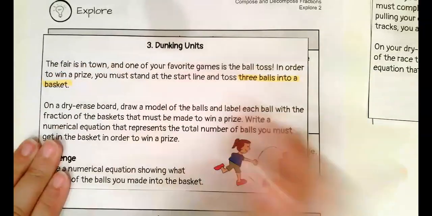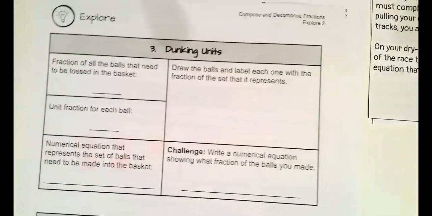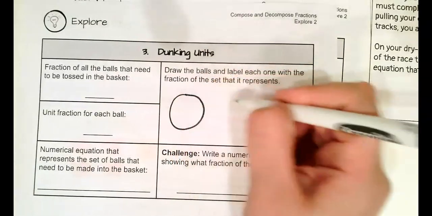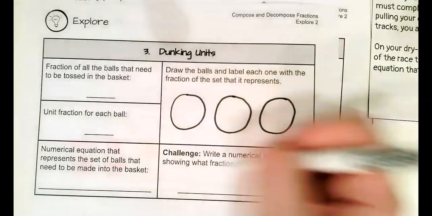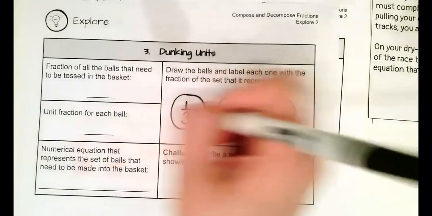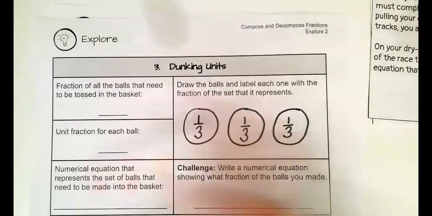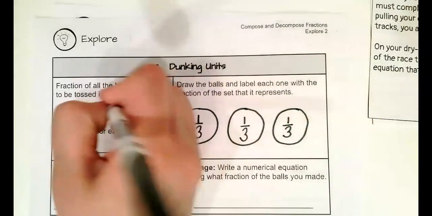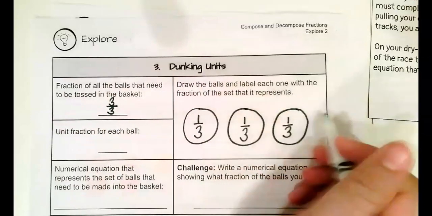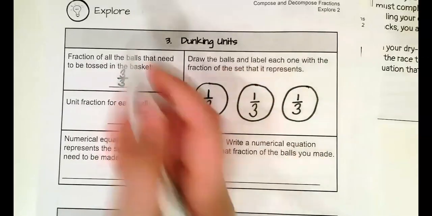Okay. So I'm going to draw my picture. So I'm going to draw 3 balls. 1, 2, 3. Now, there are 3 of them. So these are thirds. So this is 1/3, 1/3, and 1/3. Okay. So the fraction of all the balls needed to be tossed. So I have 1, 2, 3. I have 3 thirds because there are 3 parts and they're thirds. The unit fraction of each ball is 1/3.